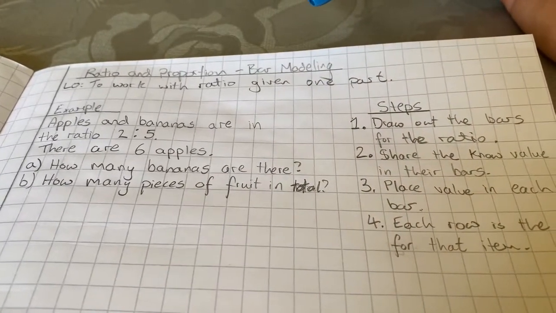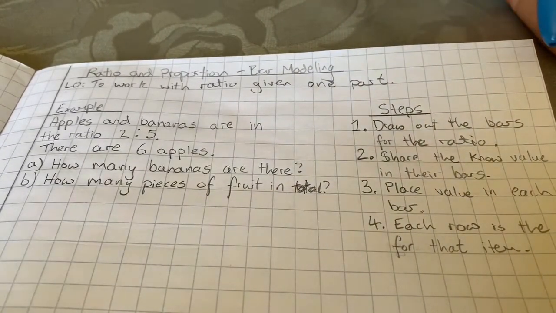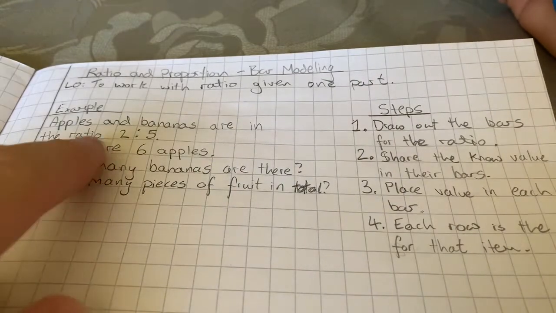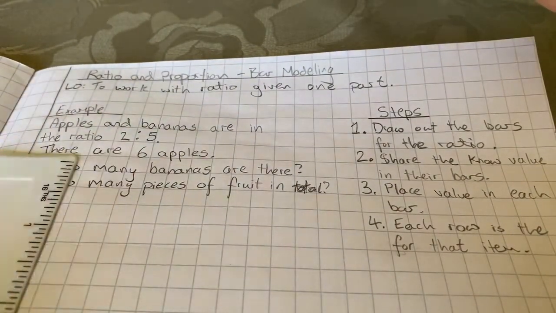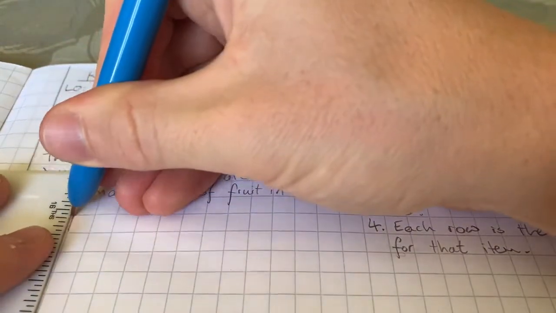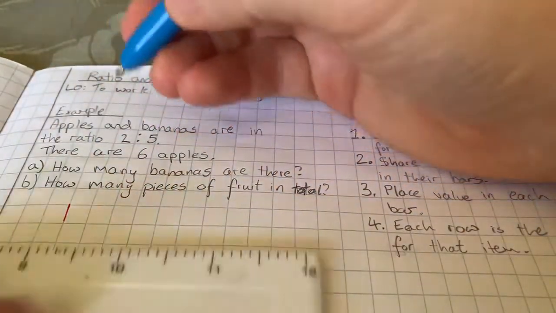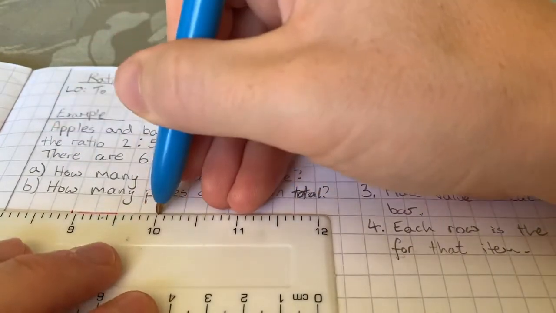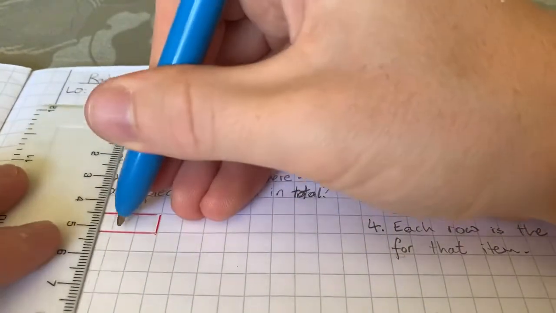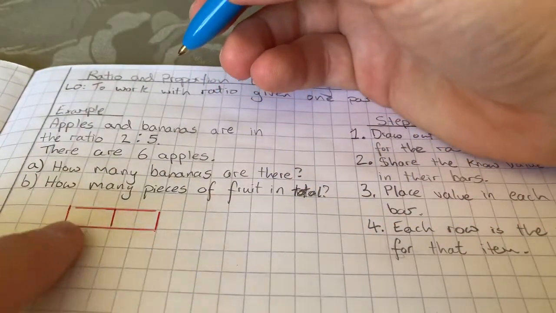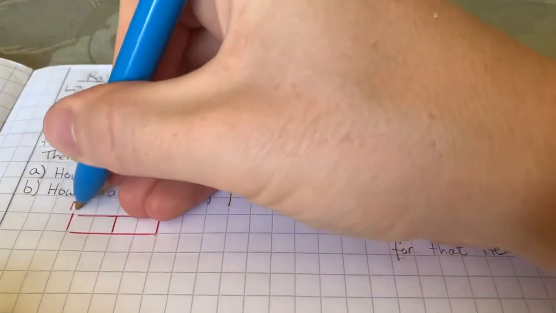So first thing is you want to draw out the bars for the ratio. So that's in the question there, you've got the 2:5. So I'm going to draw out some bars here. So that's 2 bars to represent my apples.